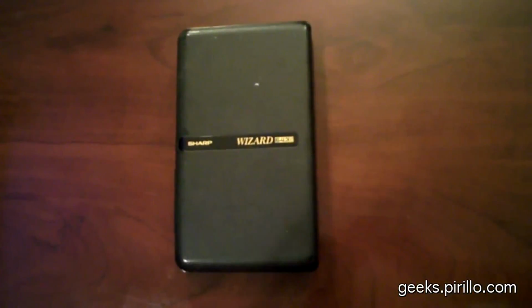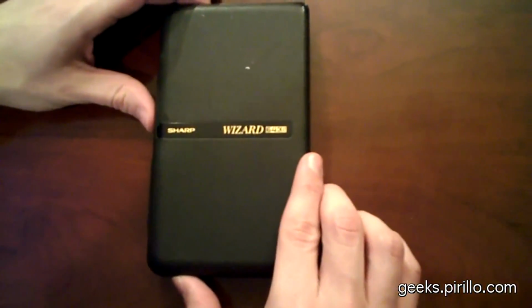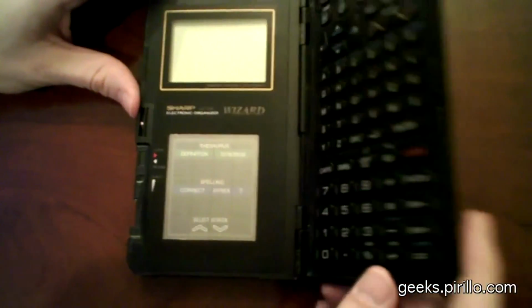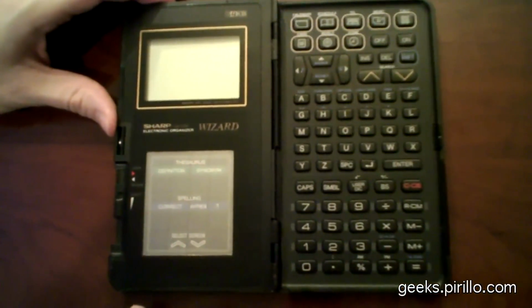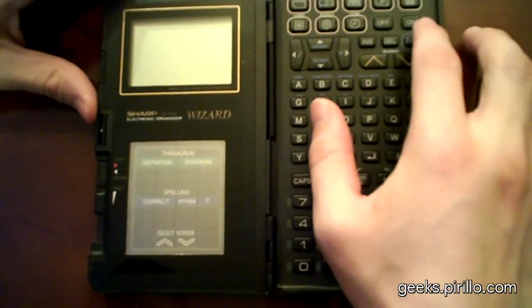This was my first PDA, a Sharp Wizard that contained 64 KB of memory, which was a lot back in the day. This Sharp Wizard was also a lot, over $300. That didn't even include the cost of any additional cards, and I'll demonstrate the one that I have in there right now in just a moment.